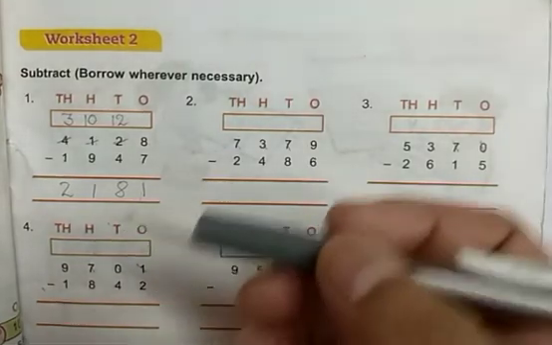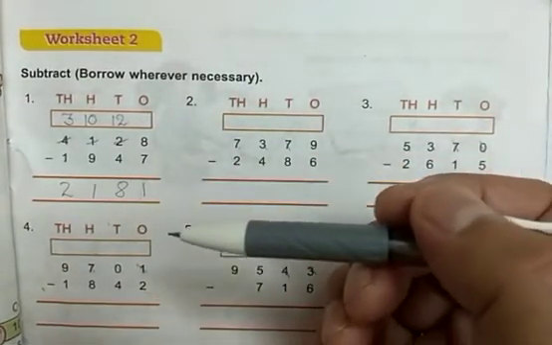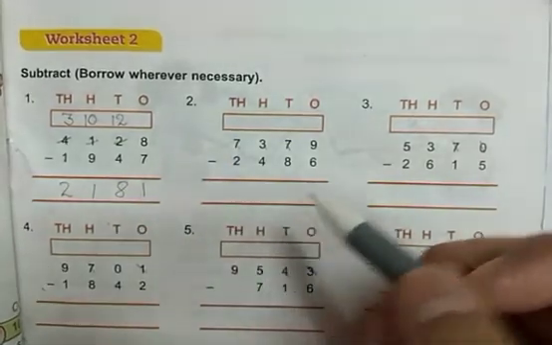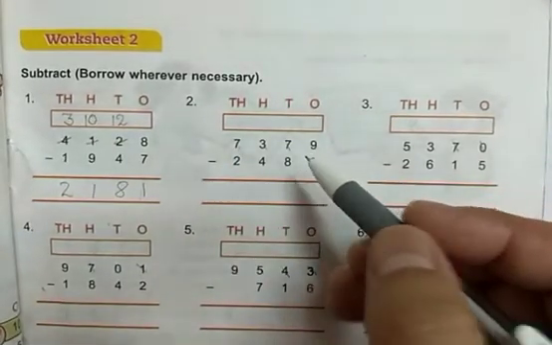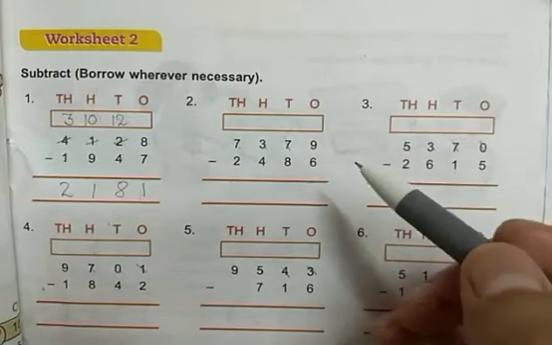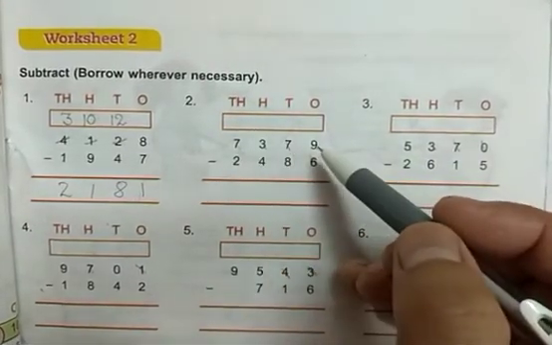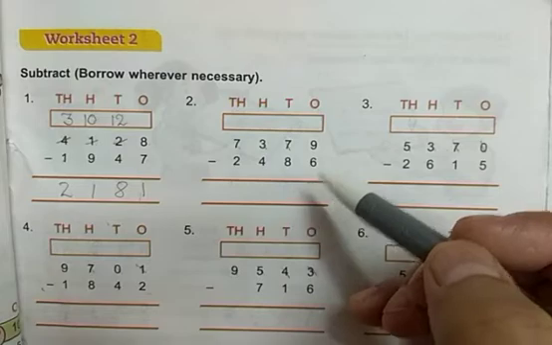In this way we can subtract the 4-digit numbers. Move to the next question. What is our first step? Check the upper digits. All the upper digits should be greater than the lower digits.